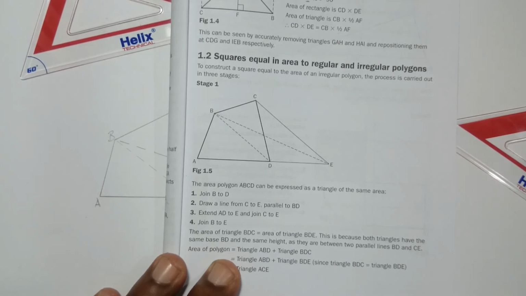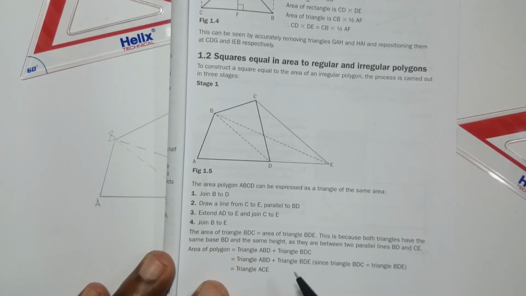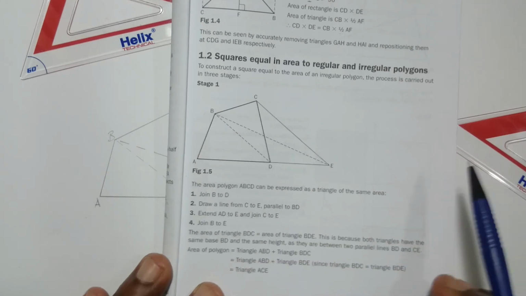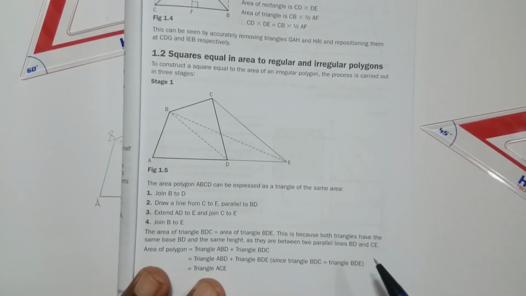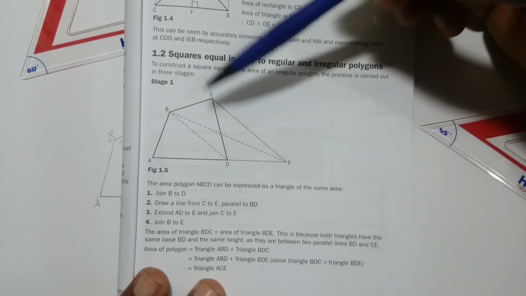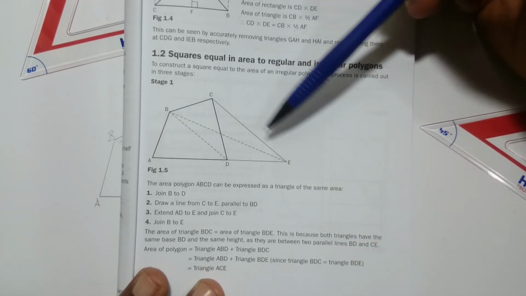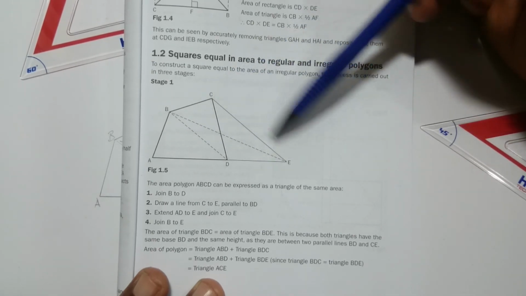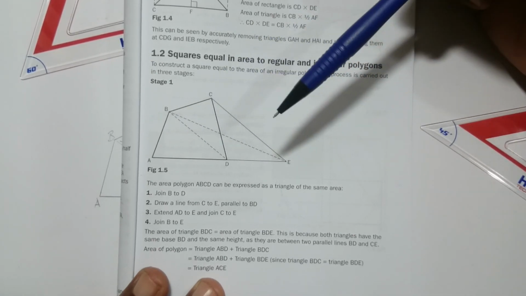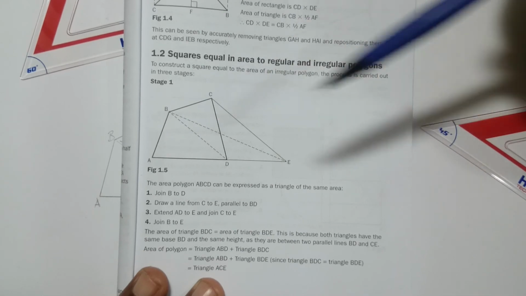Okay, so this is because both triangles have the same base BD and the same height, as they are between two parallel lines BD and CE. Okay, so the two parallel lines are BD, and remember we drew CE over there, so these two are running in the same direction according to the set square method that we did.